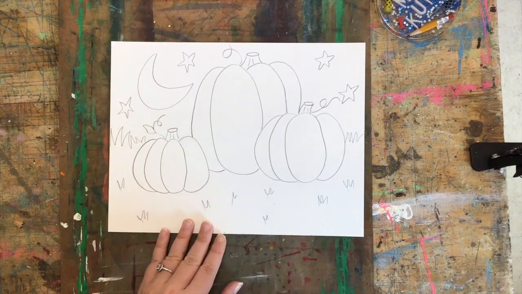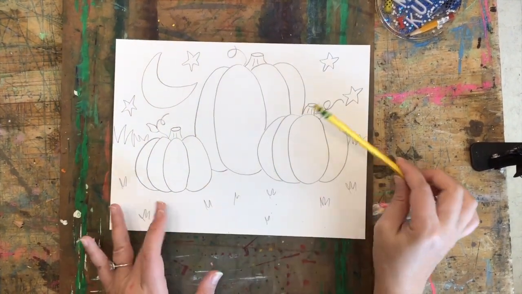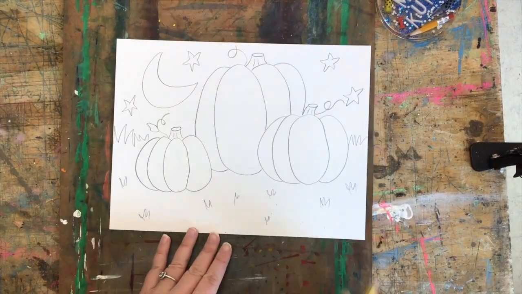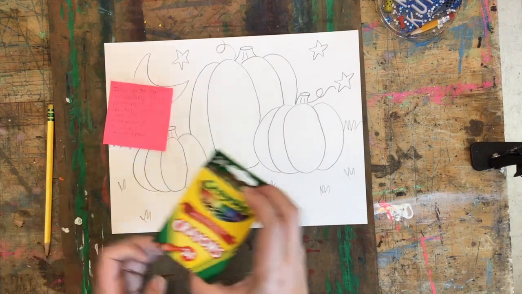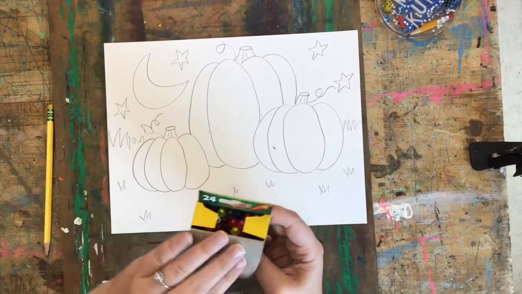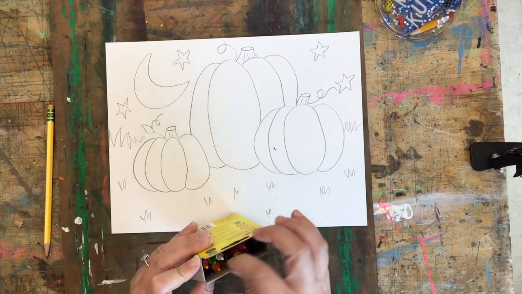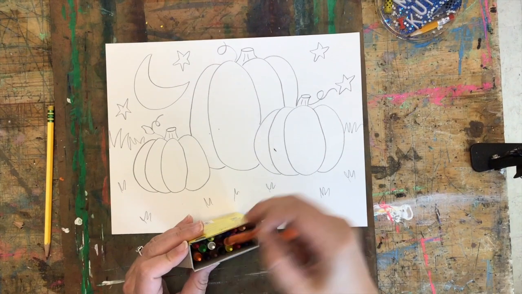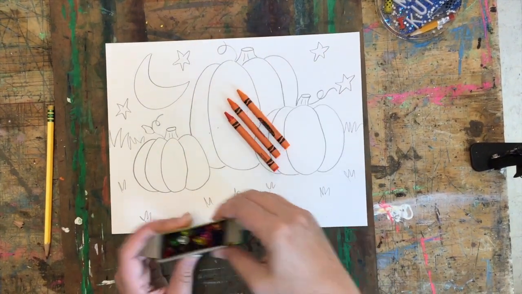So in my composition, I have a variety of sizes. I've overlapped my objects so that some are in the foreground and some are in the background. And then we're going to talk about color. So I'm using crayons to add color, and we talked about value as how light or how dark a color is. I'm going to pick out a couple of different values of orange.